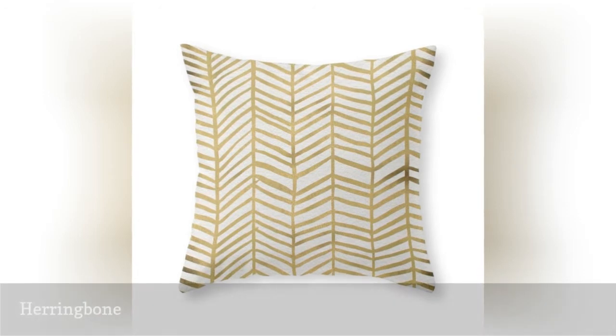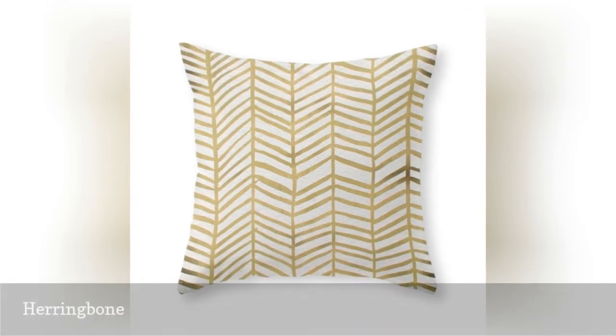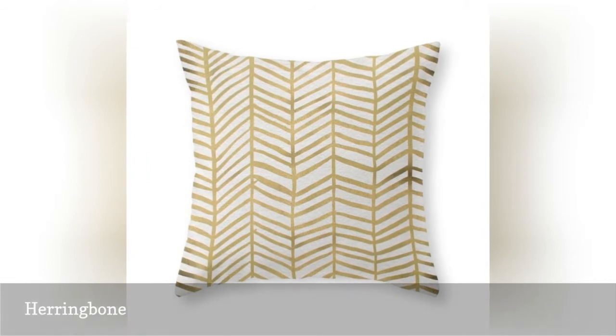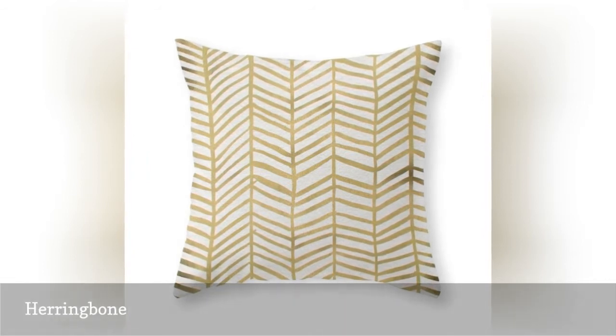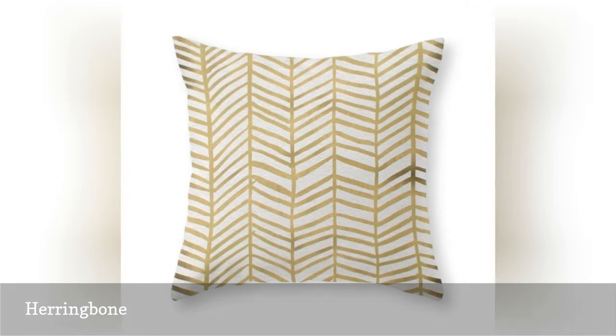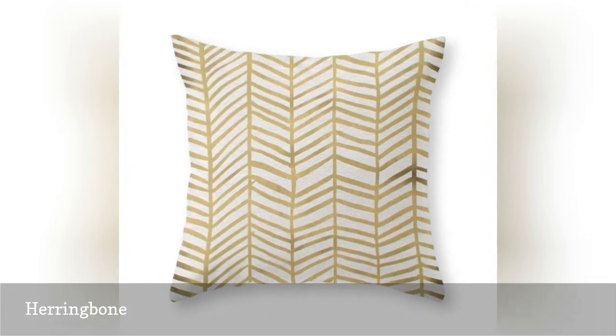Looking somewhat like a fish's skeleton, herringbone is similar to chevron but differentiated by the breaks between the zigs and the zags. The breaks can be actual lines or thin gaps between the zigzags of the pattern. It's also typically much thinner than a chevron design. Herringbone is a great pattern for a contemporary room.